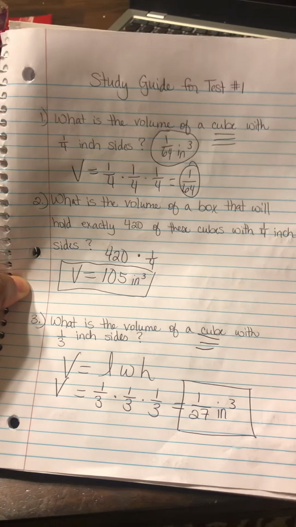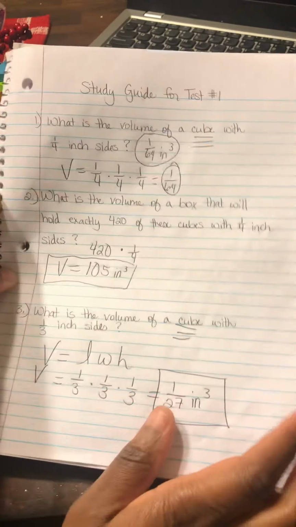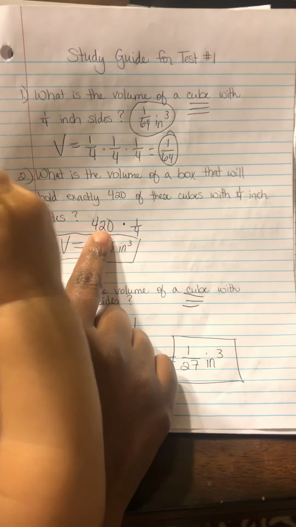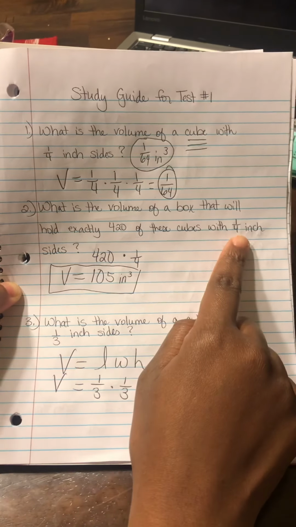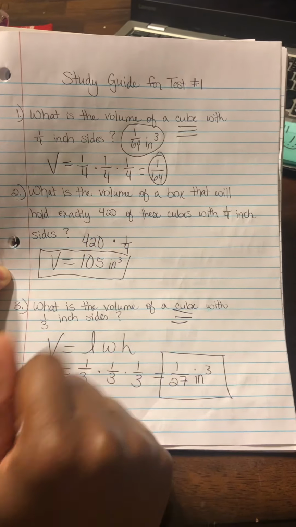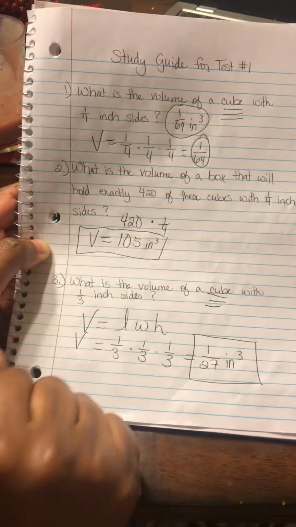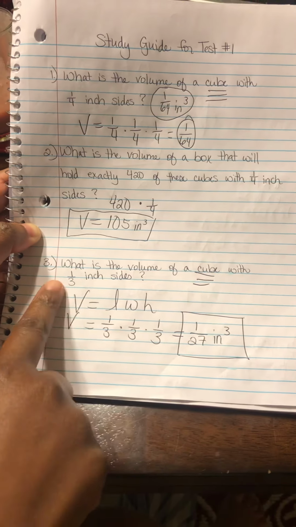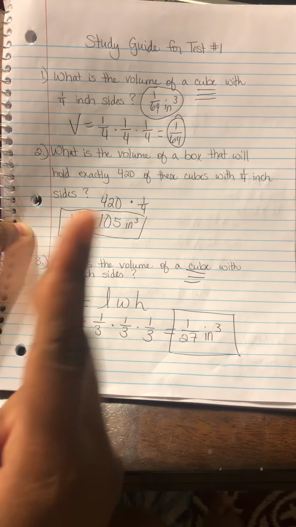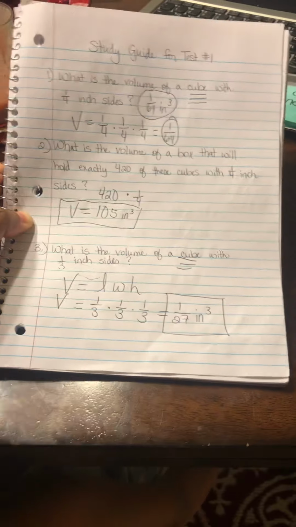Number 2, what's the volume of a box that will hold exactly 420 of these cubes? If they give you the number of cubes, all you have to do is 420 times that dimension, which was 1/4. That's all you have to do, guys. If they start telling you about what's the volume if it holds a certain number of cubes, all you gotta do is just multiply. On number 3, what's the volume of a cube with 1/3 size? Cube, length, width times height. Boom, boom, bam. Here's your answer.